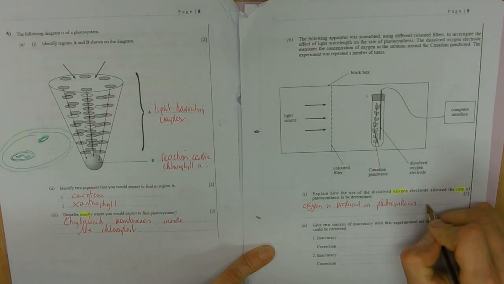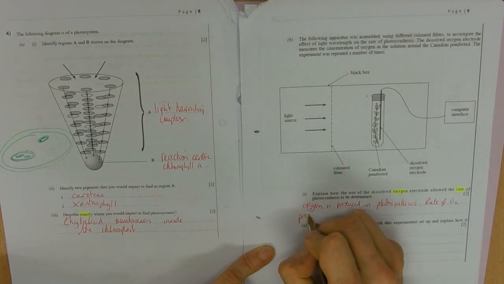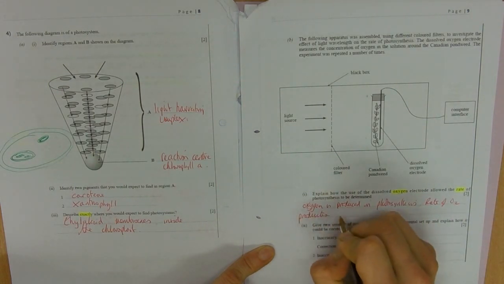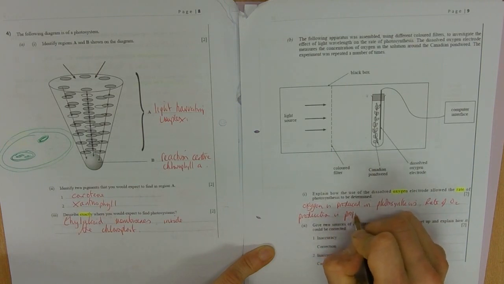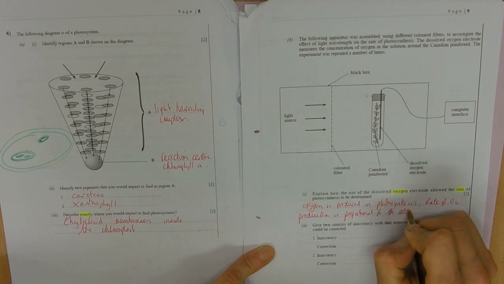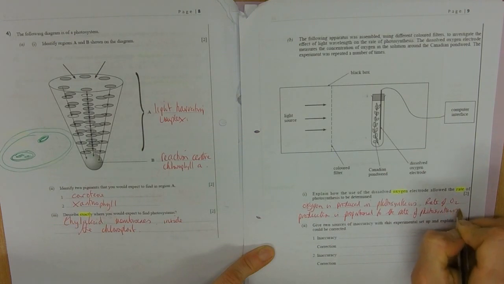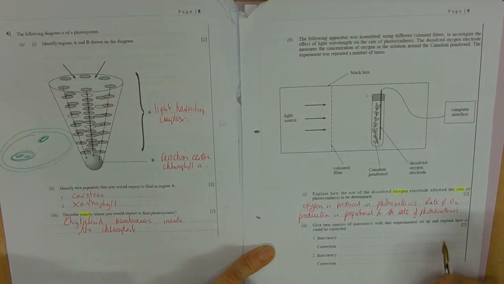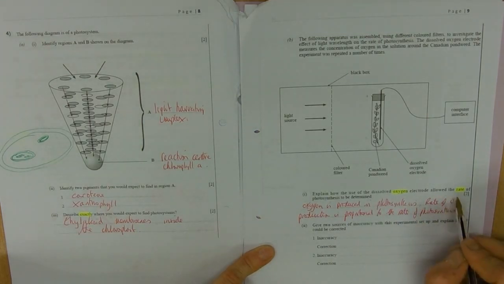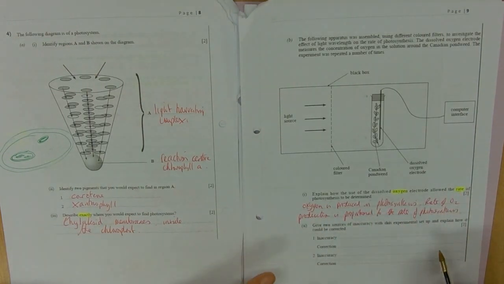So rate of O2 production is proportional to the rate of photosynthesis. So more oxygen, more photosynthesis, that sort of idea. And quite a few people have identified that oxygen is produced, but not really related it to the rate.